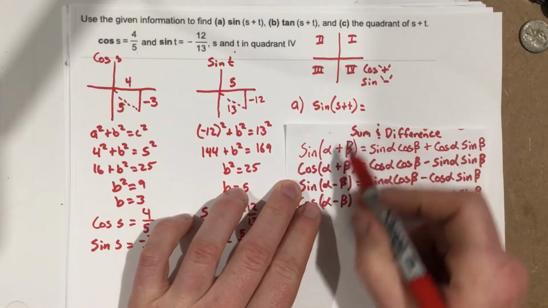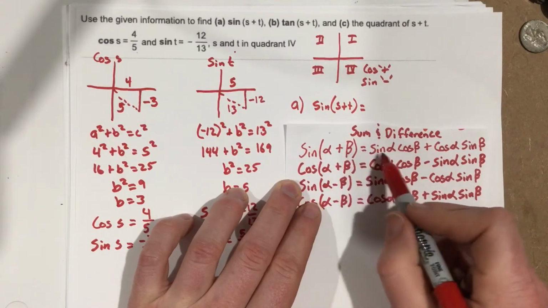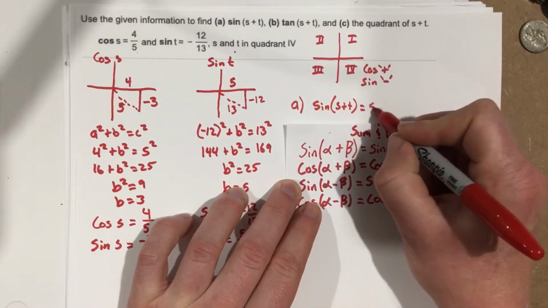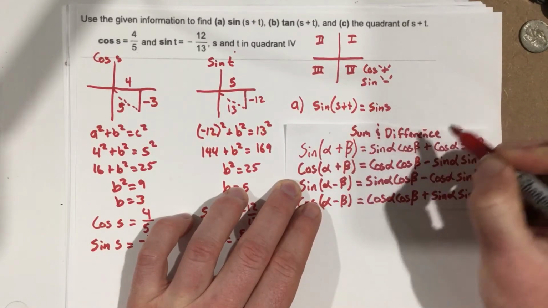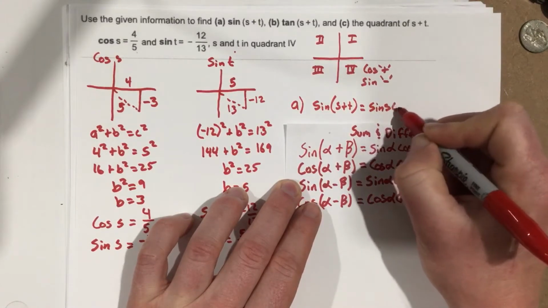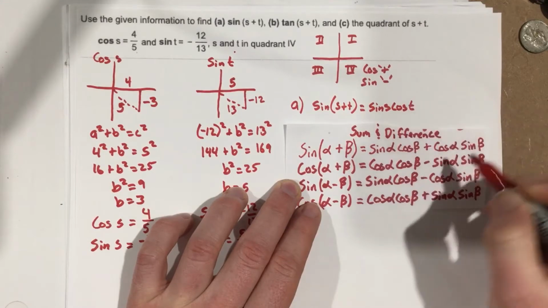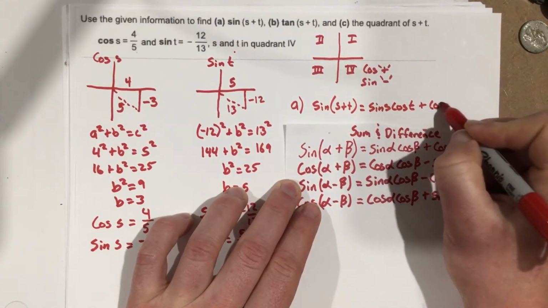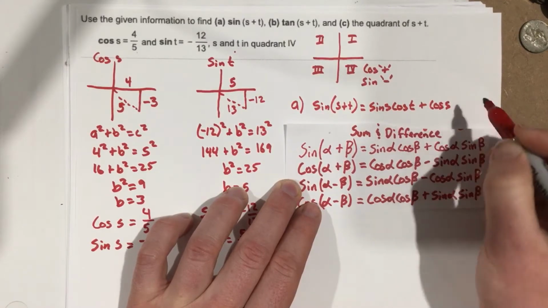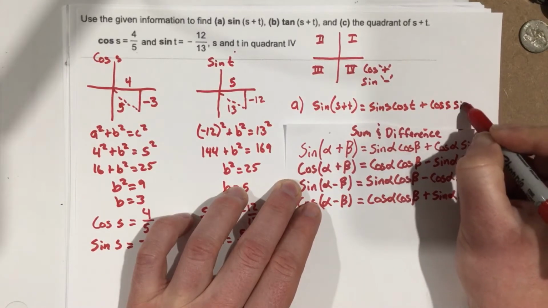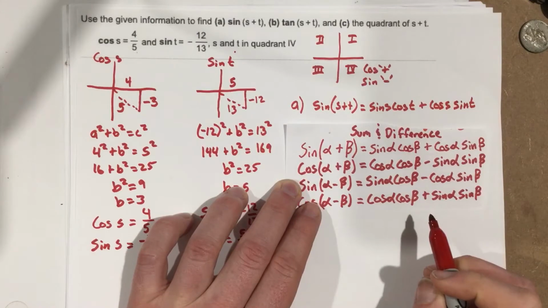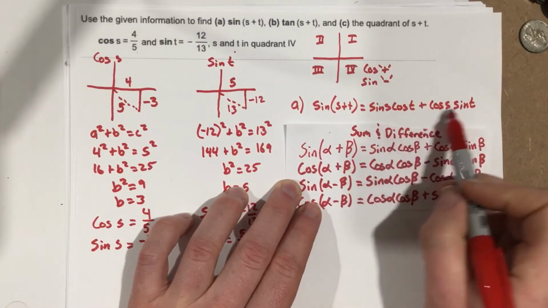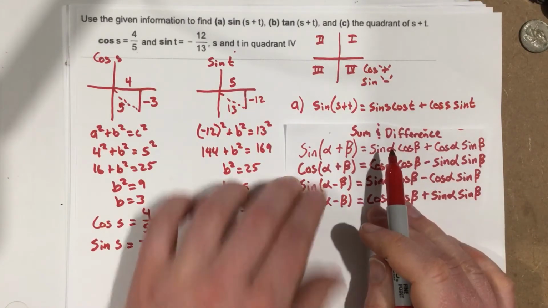So sine of s plus t. We have sine of alpha plus beta, so that means that this is sine s cosine t plus cosine s sine t. So now we can go ahead and evaluate this using the fractions that we know.